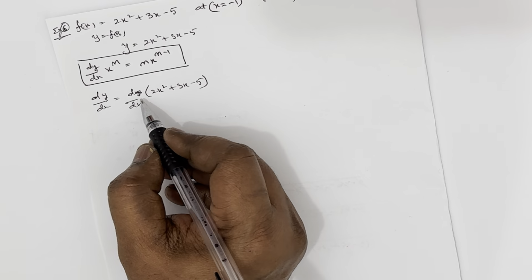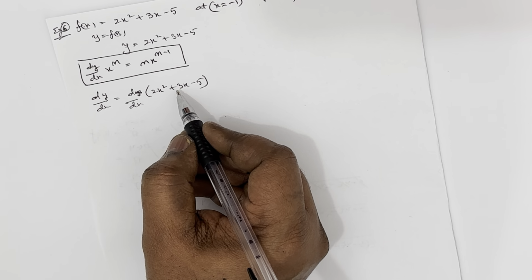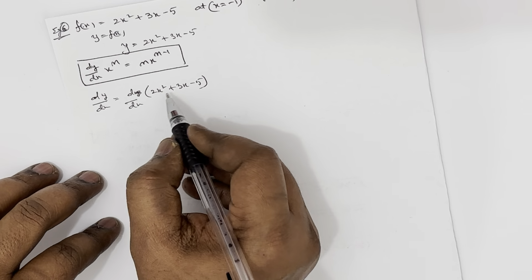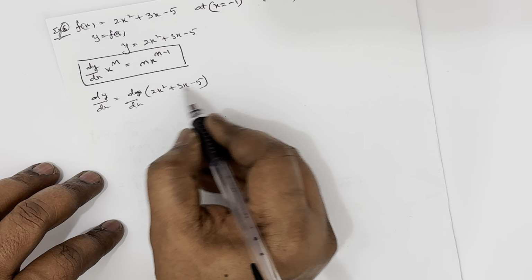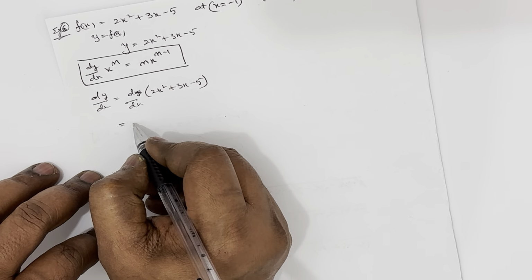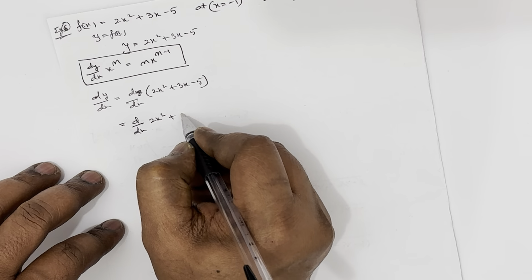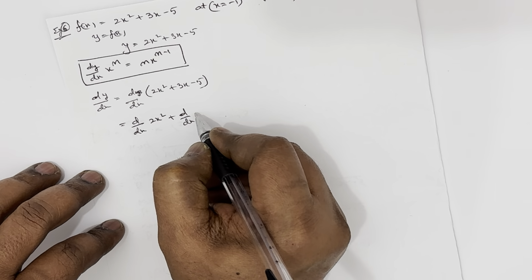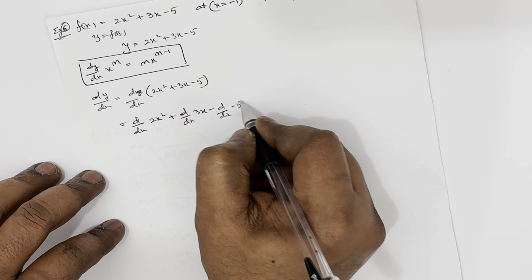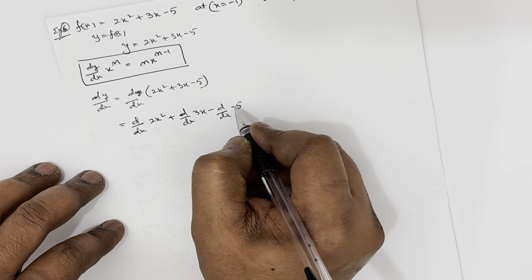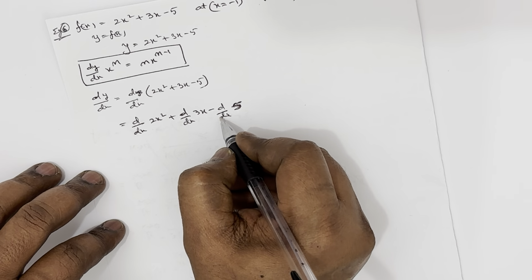Now by the theorem, the derivative of a sum of functions we can split into the derivative of each expression. So this can be written as d by dx of 2x square plus d by dx of 3x minus d by dx of 5.